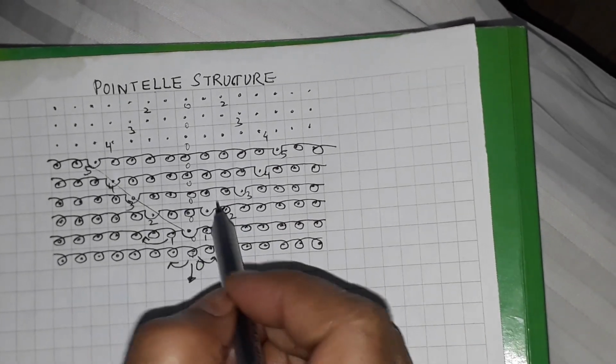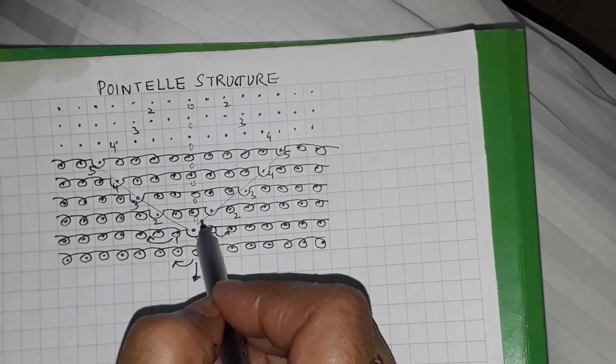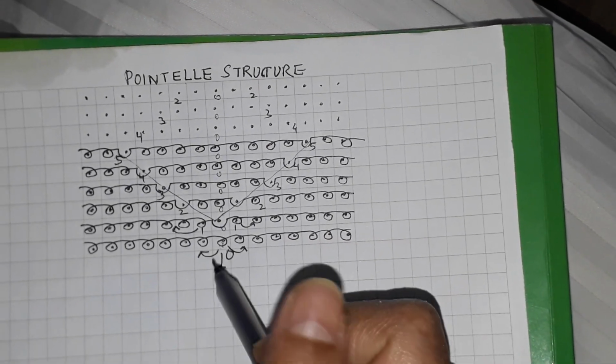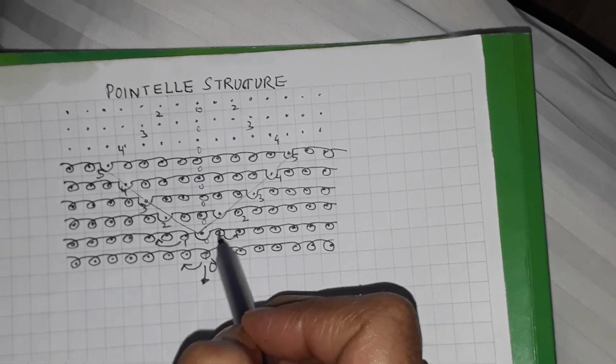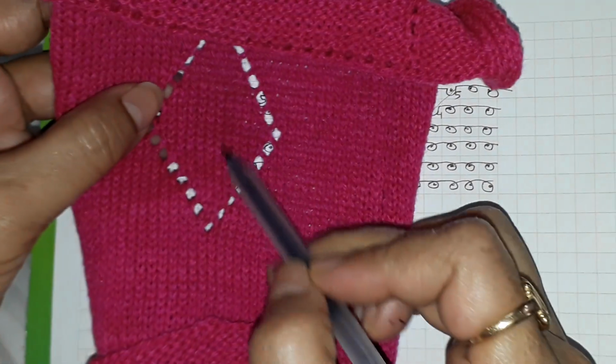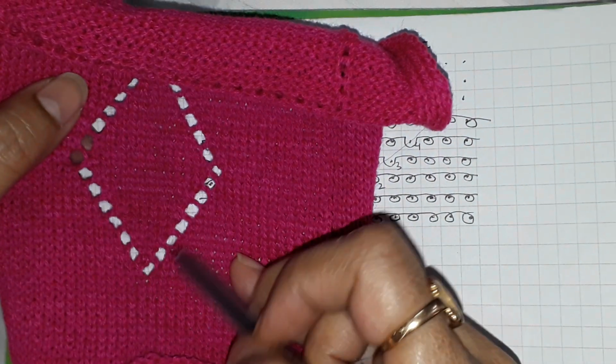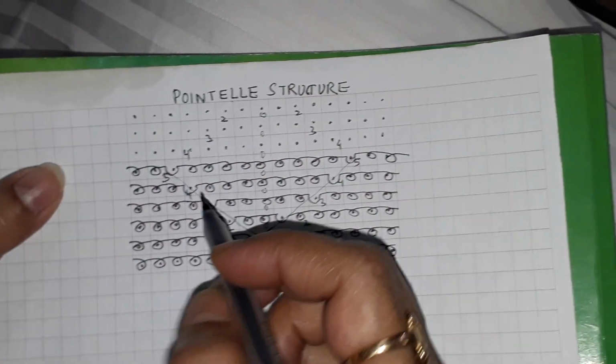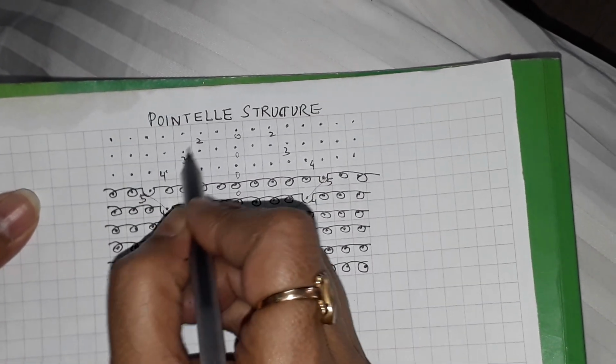Can you see this? So you can create these holes like that, right? So you can have these holes. Okay, so after this you can start going inside.